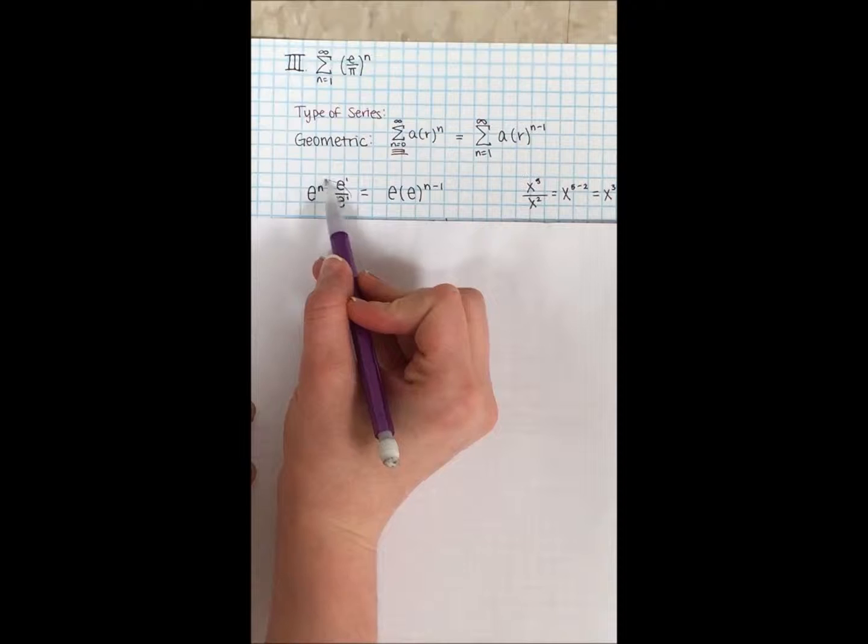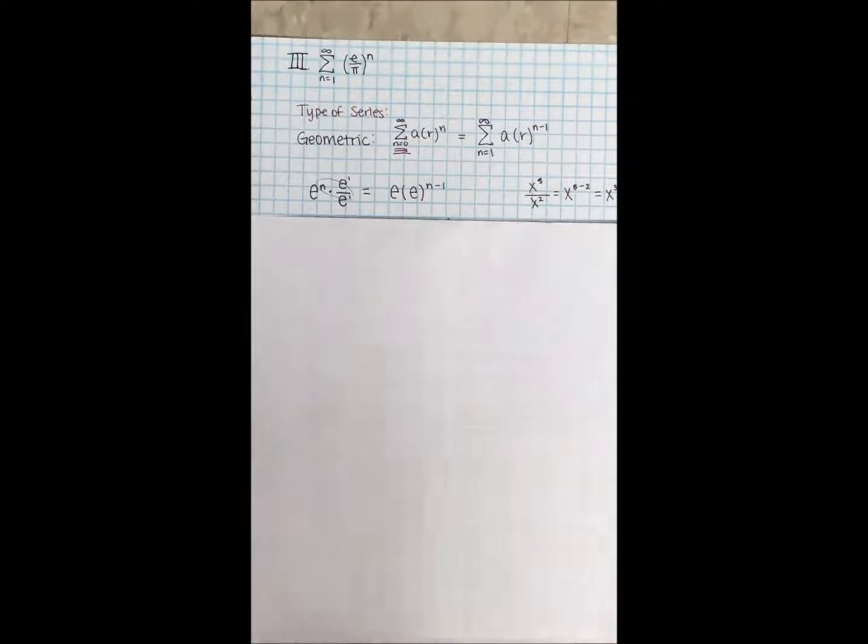First, we will split the common ratio e over pi into two parts by the numerator and the denominator. By splitting it up, it will make it easier to understand how algebraic properties allow us to put the series in terms of n minus 1. First, we will multiply e to the n by e over e. We can do this because e over e is 1, so we're allowed to multiply by 1. We can subtract the 1 exponent from the denominator of e over e so that we now have e times e to the n minus 1.